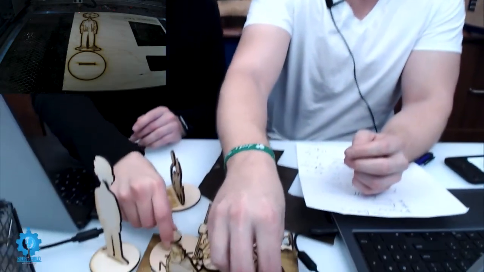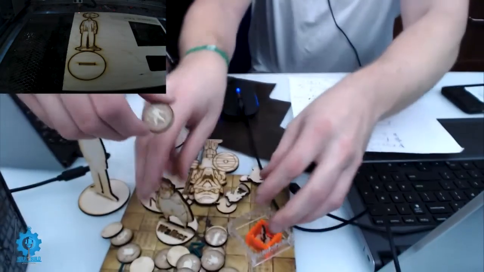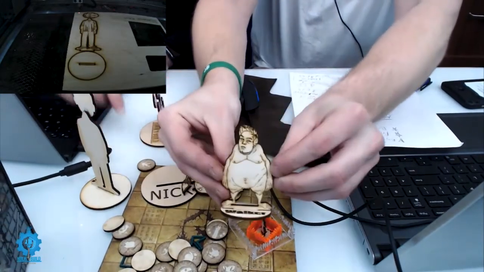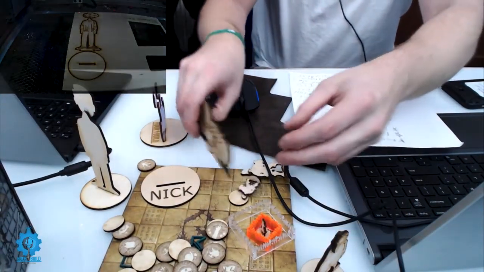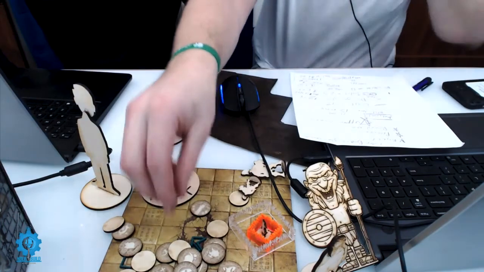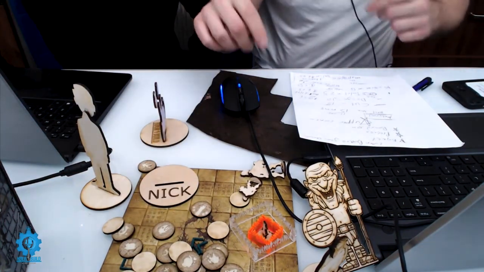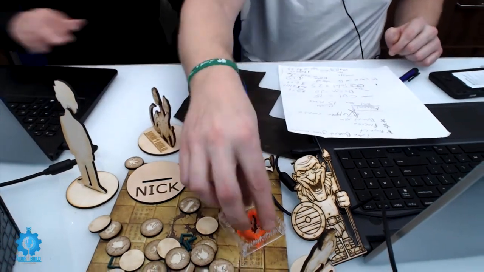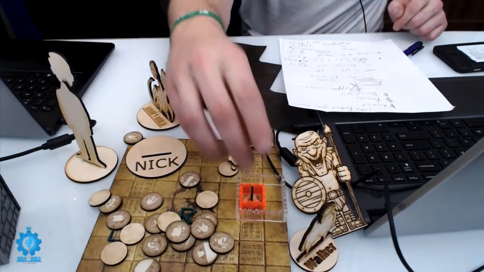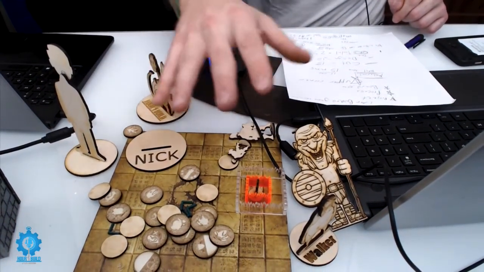So this project is not only all these little figurines of beautiful me and Nick, but we have these tokens, like if you poison your enemy, they're poisoned. This was all D&D based, but you can really go with imagination. Make your own boards.